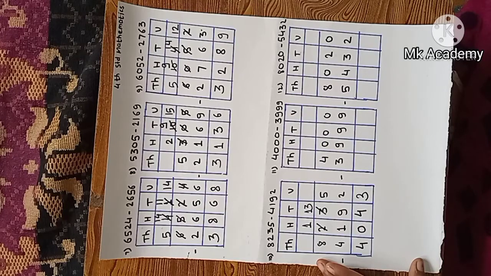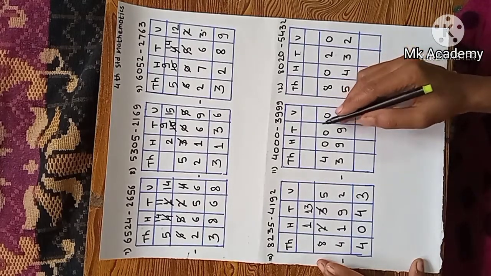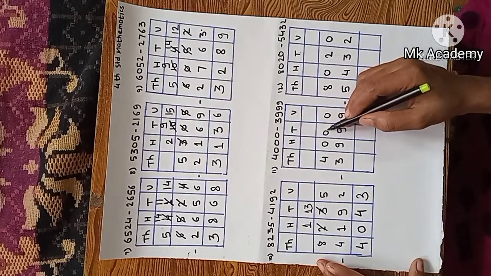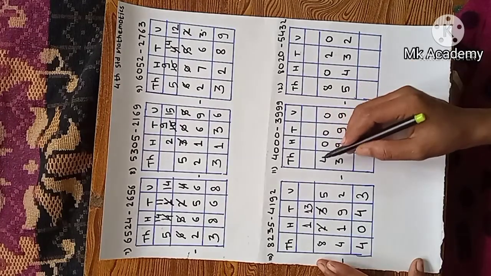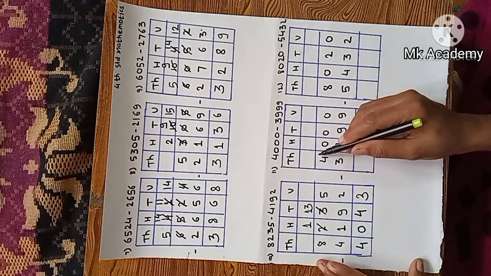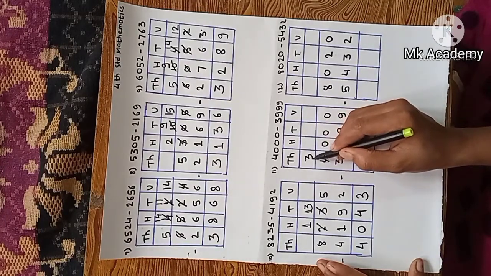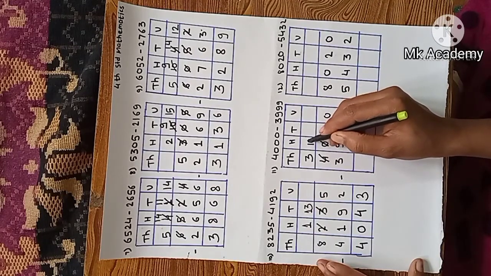Now next example, 4000 minus 3999. Start from unit place. Here 0 units and this is 9 units. Therefore we can borrow from tens. Here also 0 tens. Then we can borrow from 100. Here 0 hundreds. Therefore we can borrow from 1000. Here how many thousands? 4000. We borrow 1000. How many thousands remaining here? 3. We get here 1000.